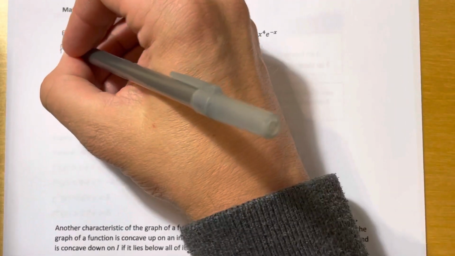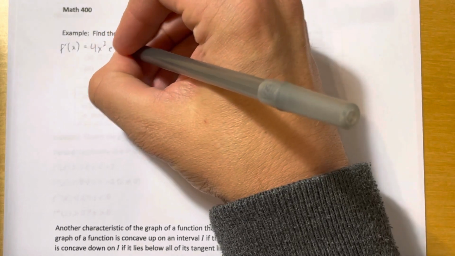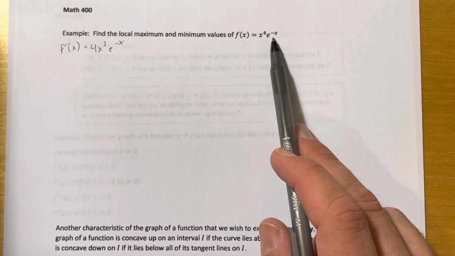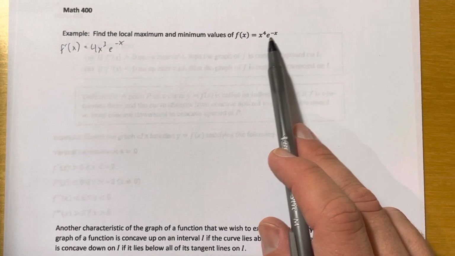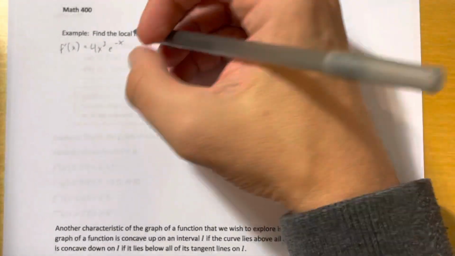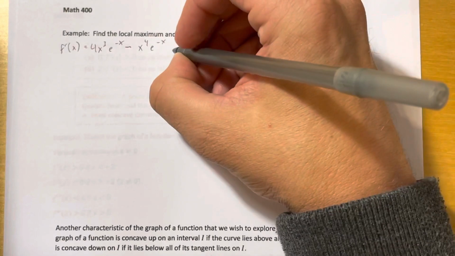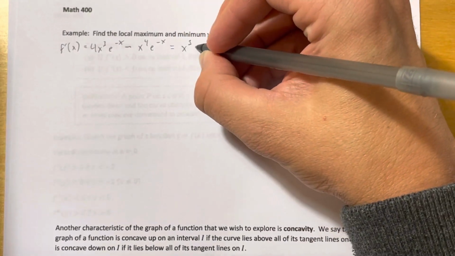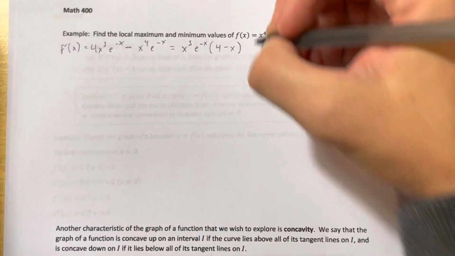So here, f prime of x is going to require the product rule. That's going to be 4x cubed e to the negative x, the derivative of the first times the second, plus the derivative of the second times the first. The derivative of this is negative e to the negative x. So let's make that a minus instead of a plus: x to the fourth, e to the negative x. Or, if I do some factoring, x cubed e to the negative x times 4 minus x.